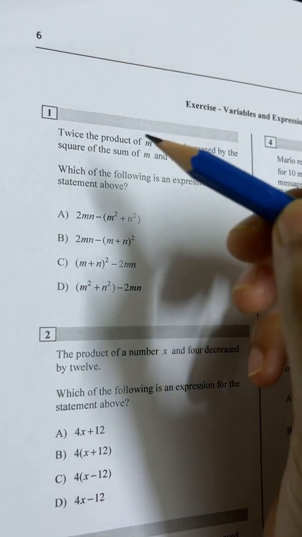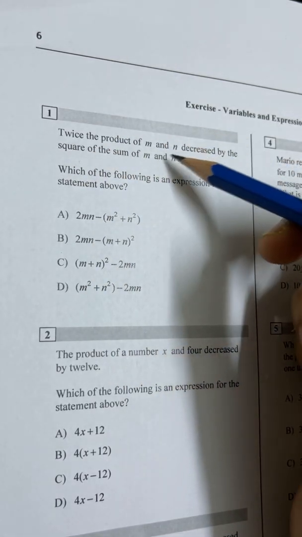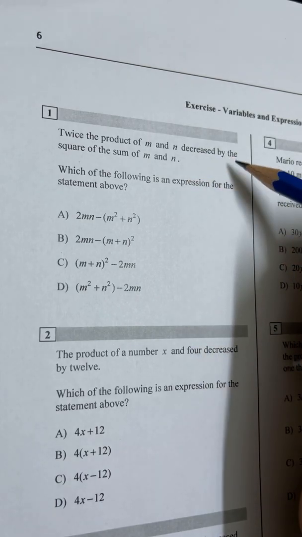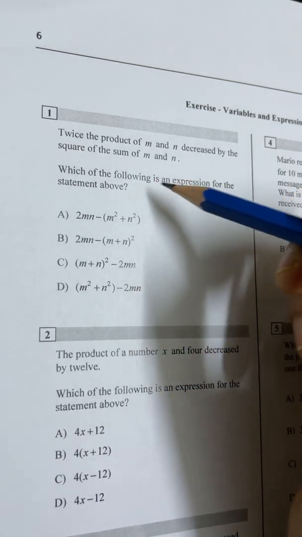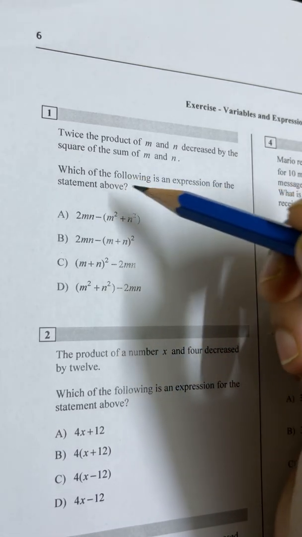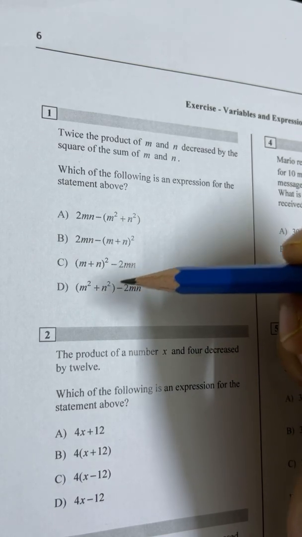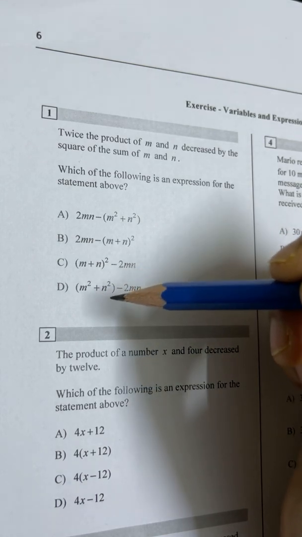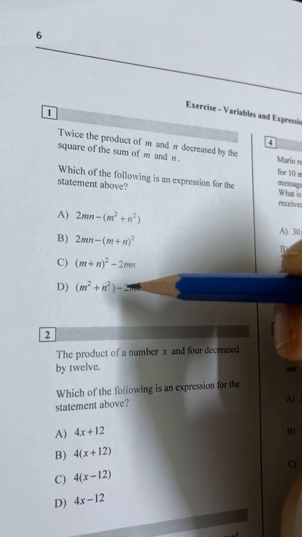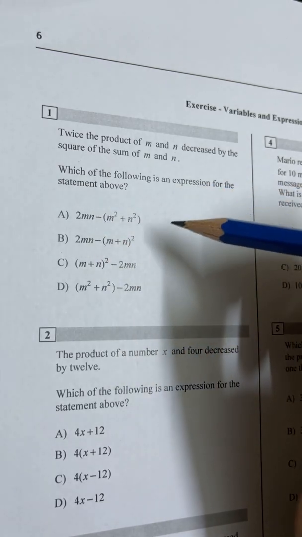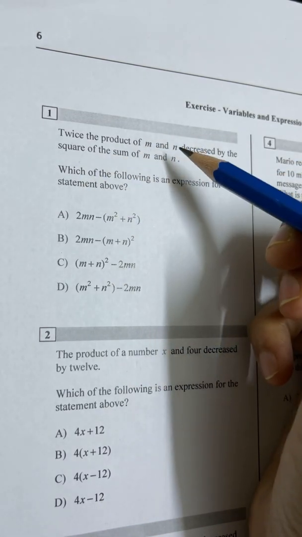Okay. So the first question here says: twice the product of m and n decreased by the square of the sum of m and n. Which of the following is an expression for the statement above? So you have been given four options. You can pause the video, take your time, try to answer this question, and you can look on for the answer. So, twice the product of m and n.